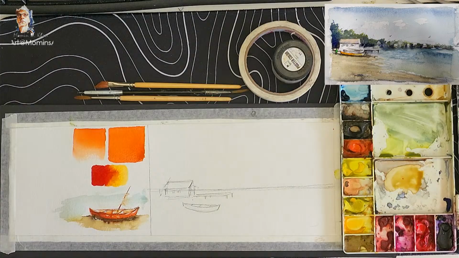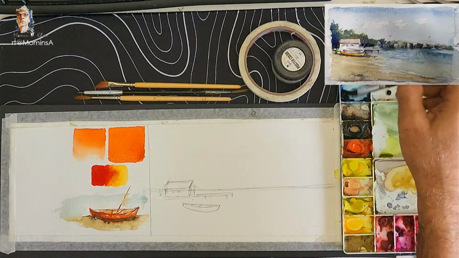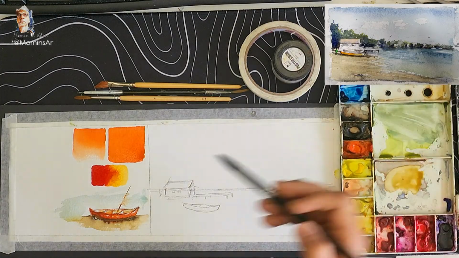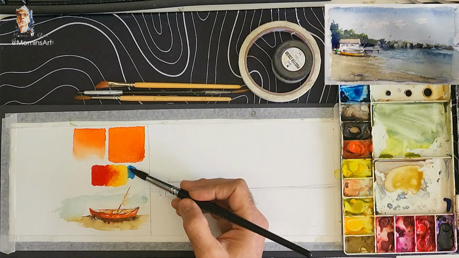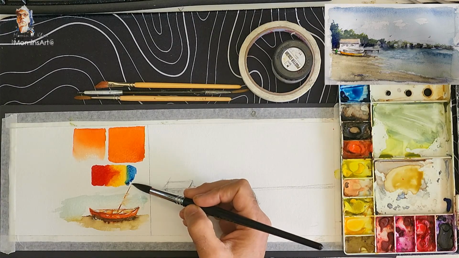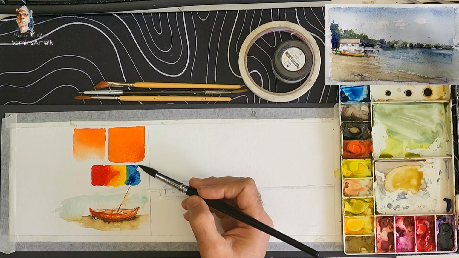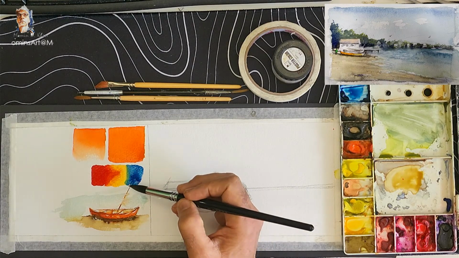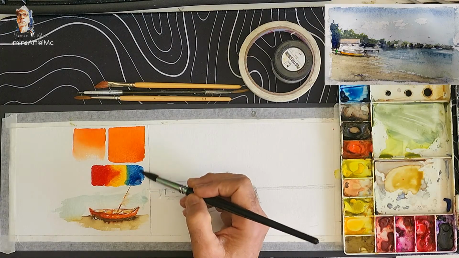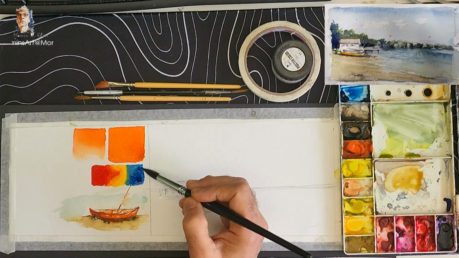Now let me pick up some Prussian blue. Prussian blue works really good on this type of wash. I just touch the border of the yellow, and I'm not going to go too much, right? And I will back down. I go back, and that's it.